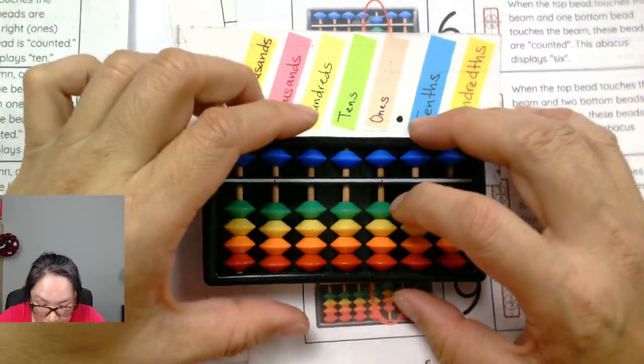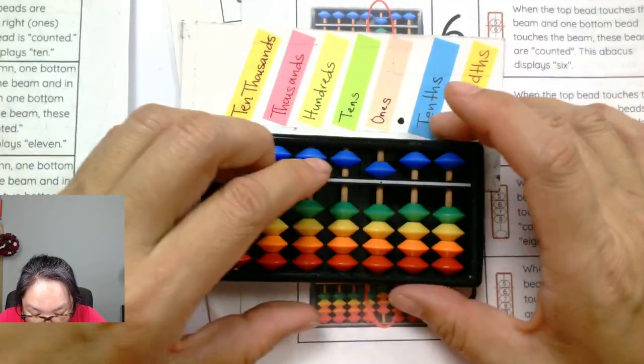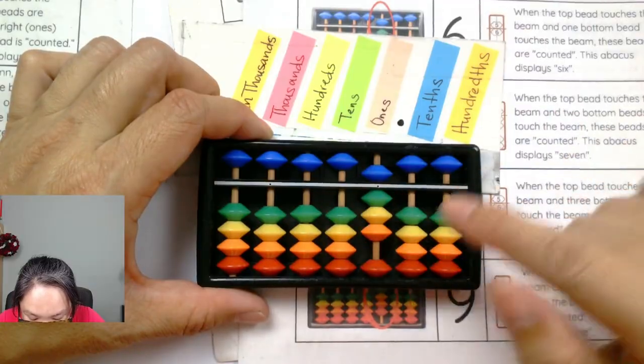So what we're going to do again is we're going to do 1, 2, 3, 4, and then 5. Because we have the value of 5, then we do 6, 7, 8, 9.